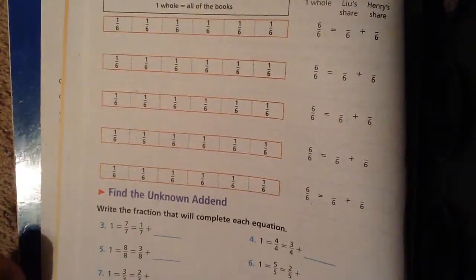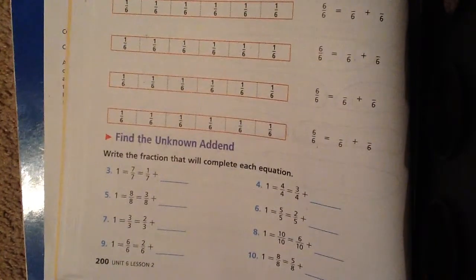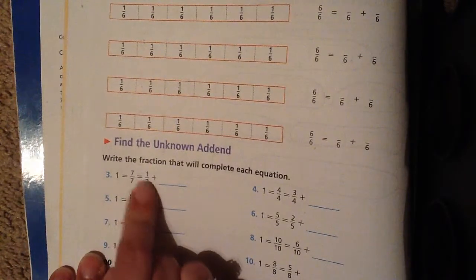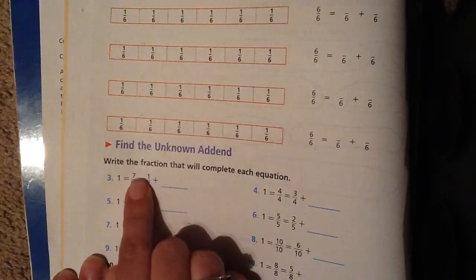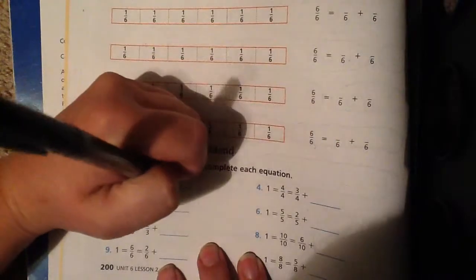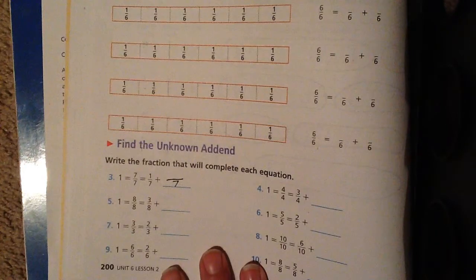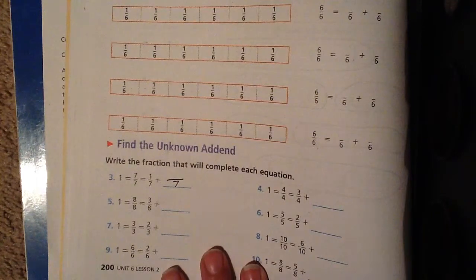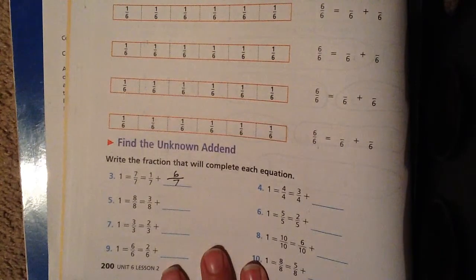Now let's look at the bottom of page 200. We're going to look at the find the unknown addend. It says write the fraction that will complete each equation. So I have my 1 whole, which is 7/7, is equal to 1/7 plus something. Well, remember, I'm trying to get my numerators. My denominators stay the same, so 7 automatically goes on the bottom. And the number that's missing is 1 plus whatever is going to make 7. Well, 1 plus 6 is 7. So the missing addend is 6/7.